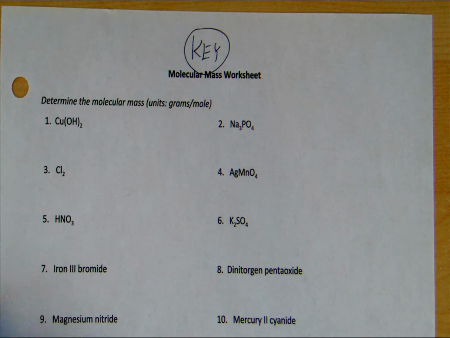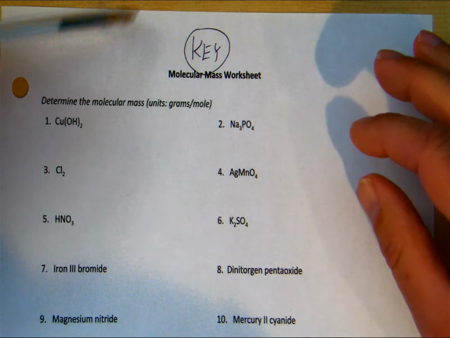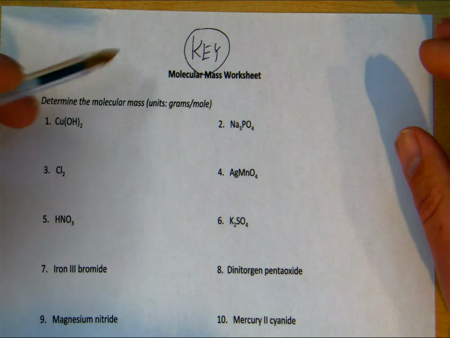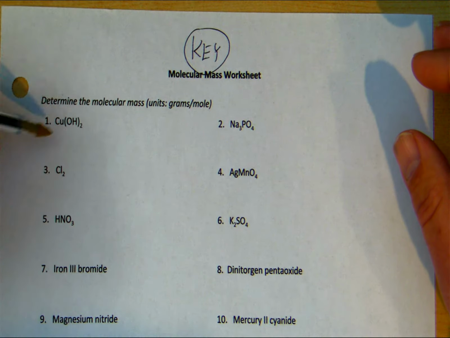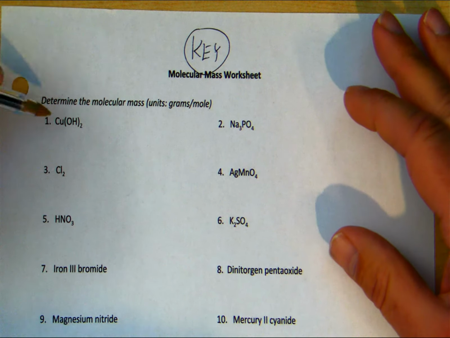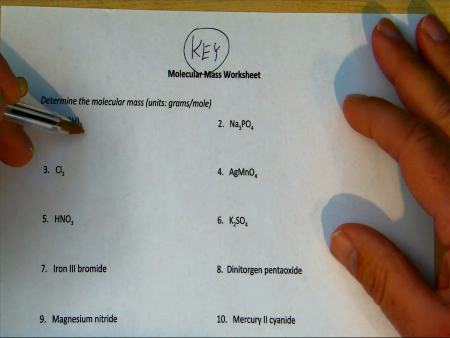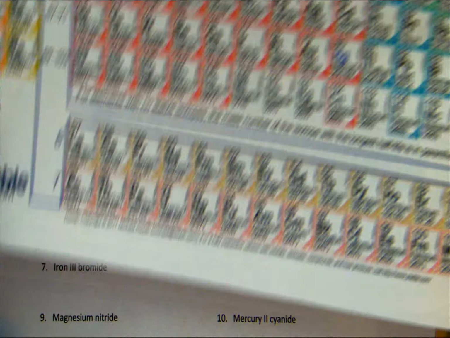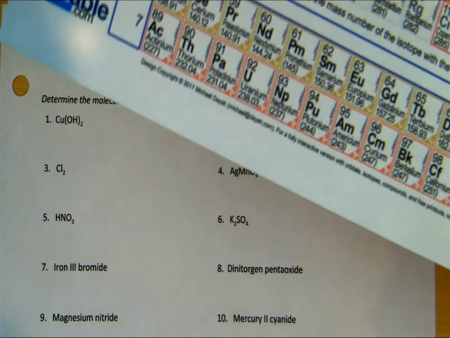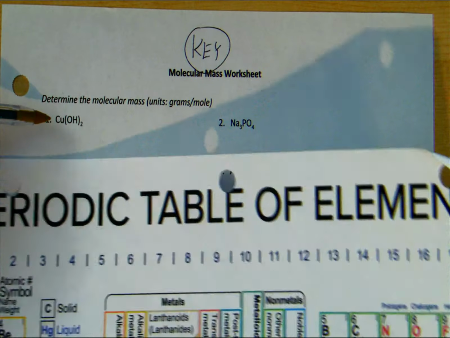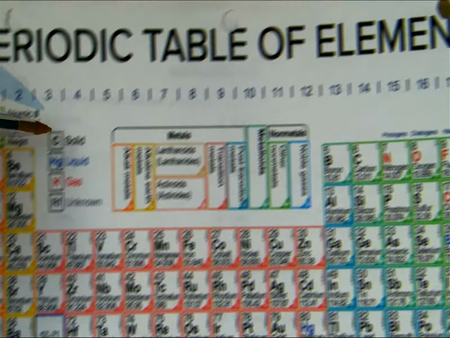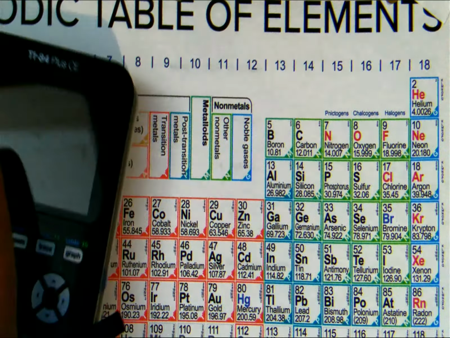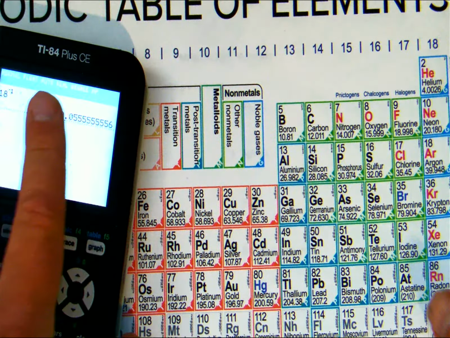All right, this is for Chemistry CP, debrief on the worksheet called Molecular Mass Worksheet. Determine the molecular mass in units of grams per mole for the following substances, beginning with copper 2 hydroxide. So the process is you have to use the periodic table quite a bit and look up the molar mass of copper. On my periodic table, it says 63.546. That's atomic mass unit for grams per mole.